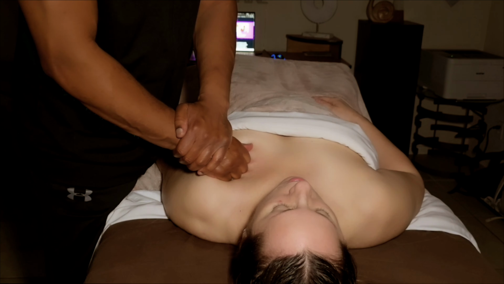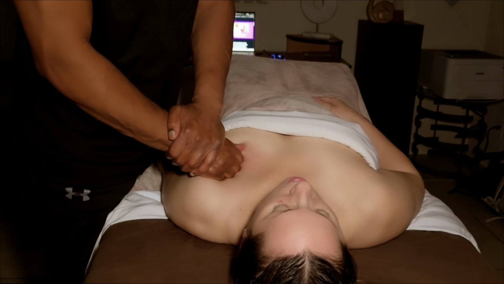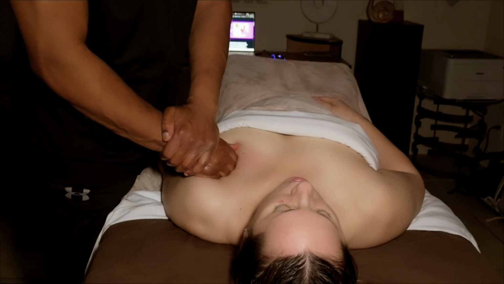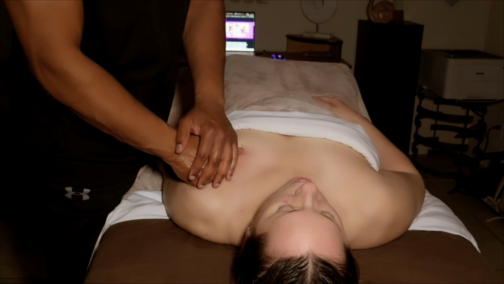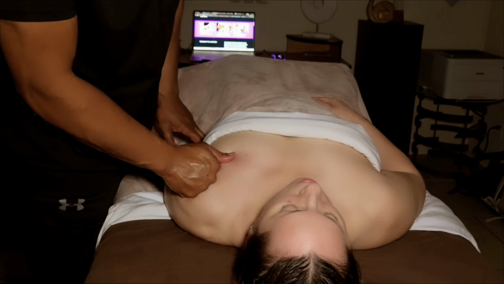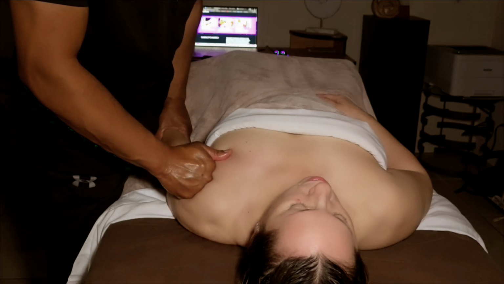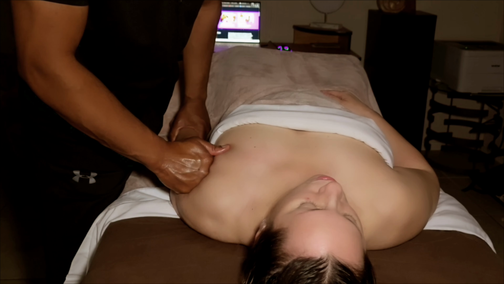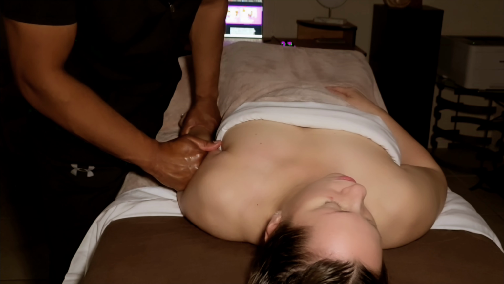In future videos, I will go through a set of delt techniques and pec techniques for the athletic client. Make sure you are always aware of bony landmarks. Adjust your techniques for the client.